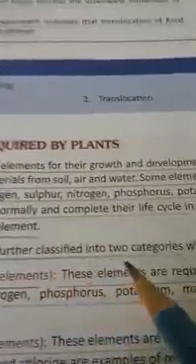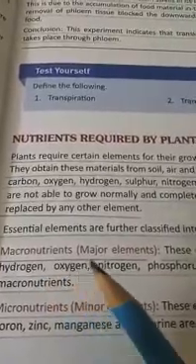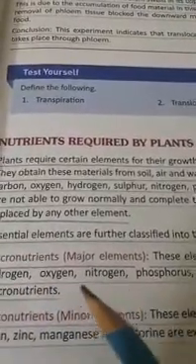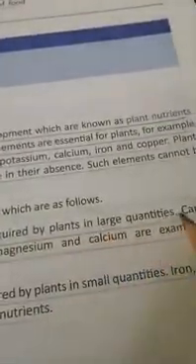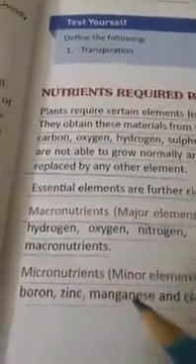Essential elements are further classified into two categories, which are as follows. Macro elements. Macro means major. So that means these are required in large quantities. These elements are required by plants in large quantities. Carbon, hydrogen, oxygen, nitrogen, phosphorus, potassium, magnesium and calcium are the examples of macronutrients.